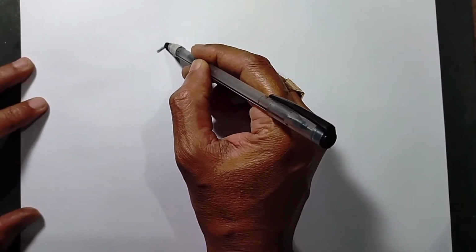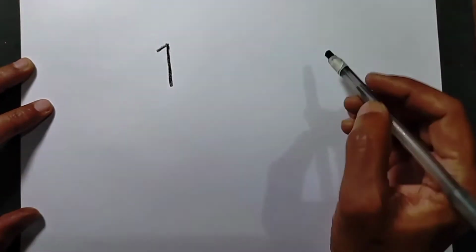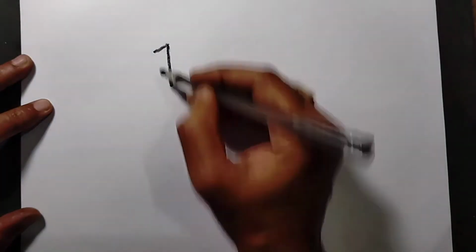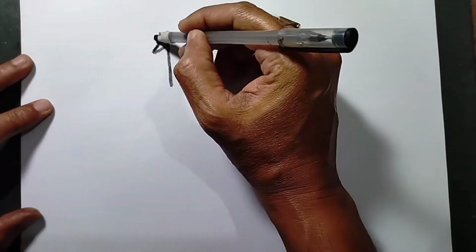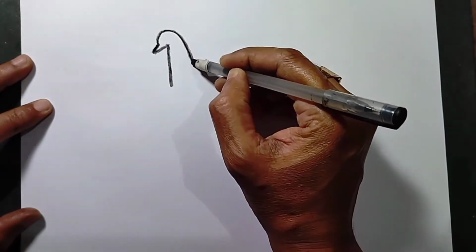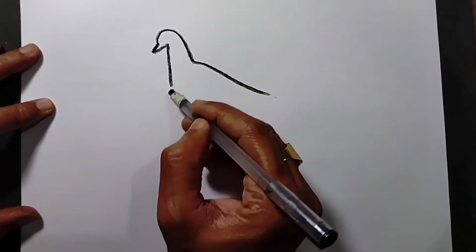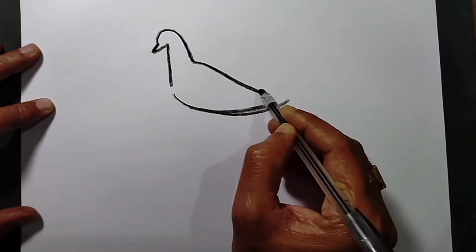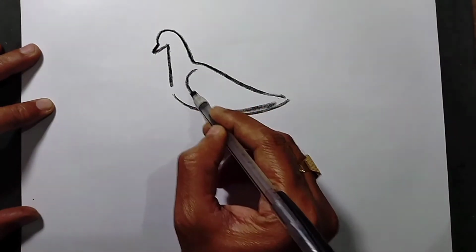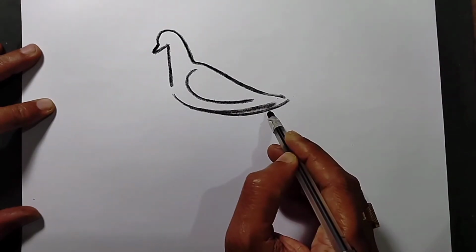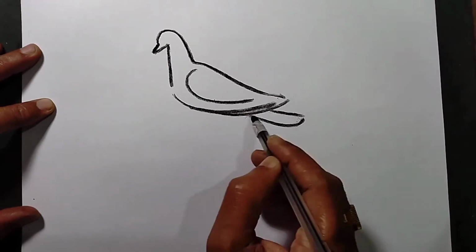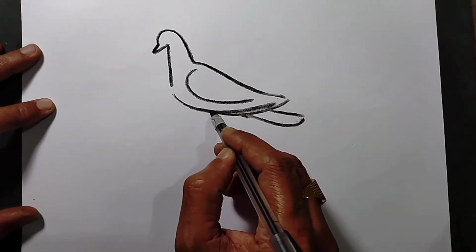Write number 1 and see how easily you can draw a pigeon. From the top, draw a curved line and add another curved line as I am doing. Add tail. Leg.